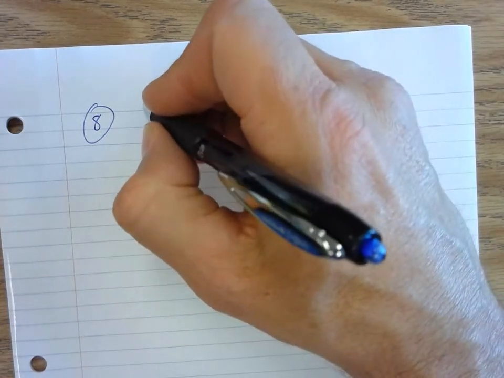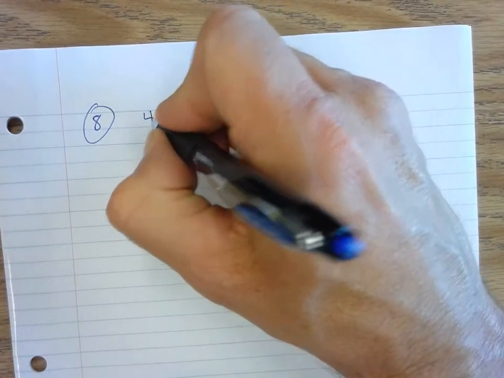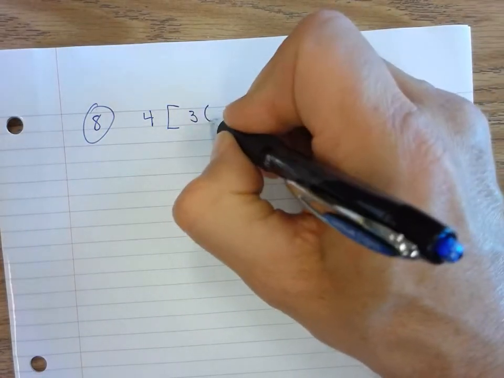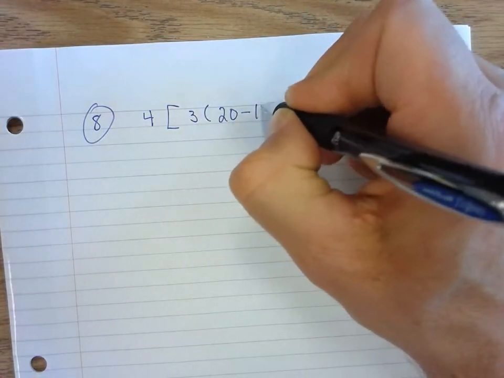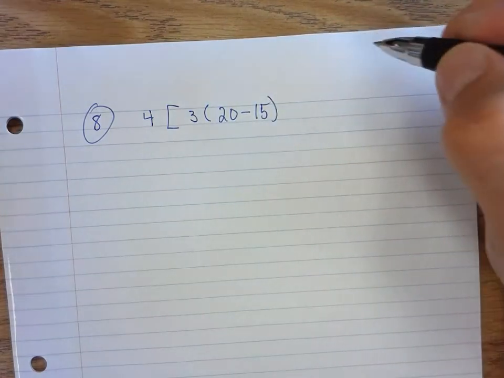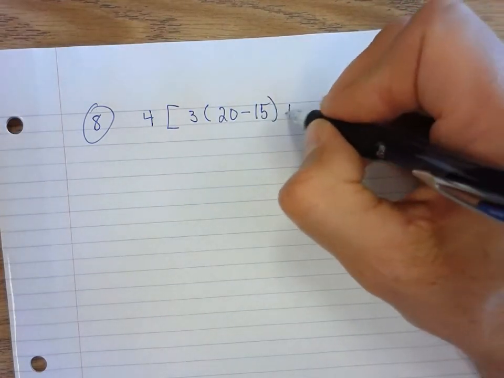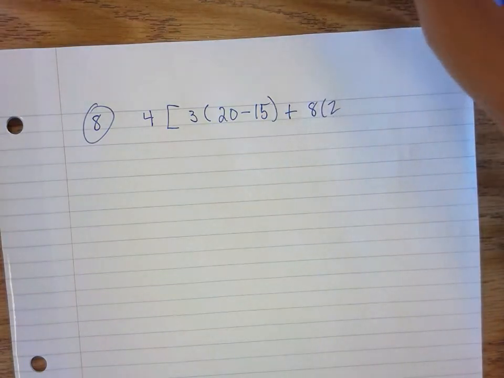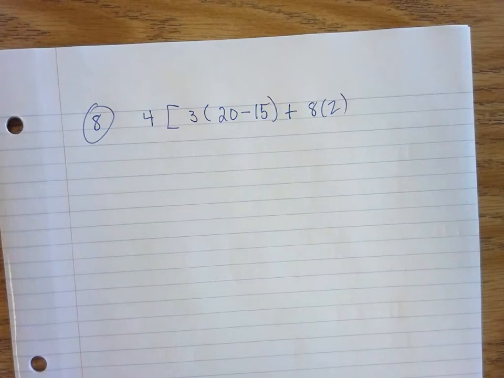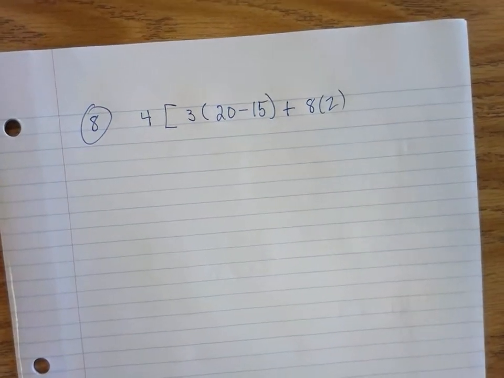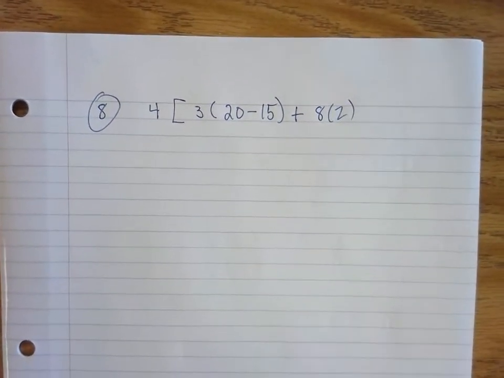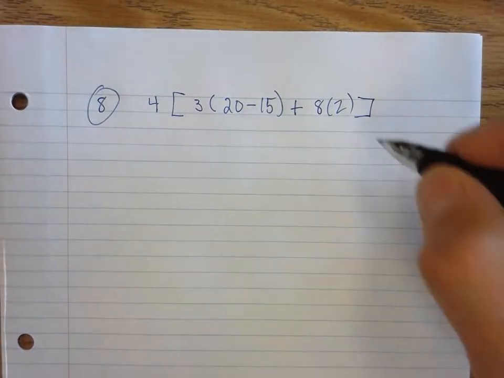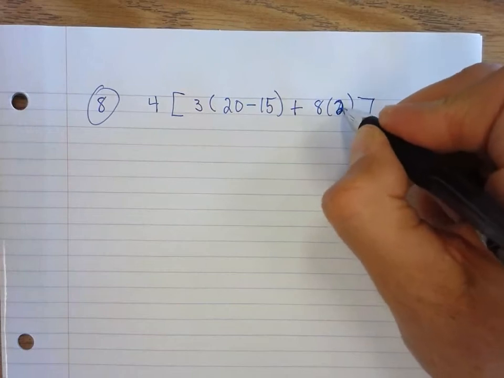So let's say we've got 4, and then a bracket, and then 3 and 20 minus 15 in parentheses, plus 8 times 2. Then we're going to finish out with the bracket.